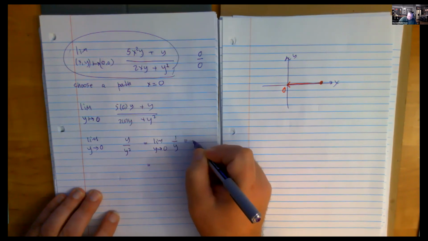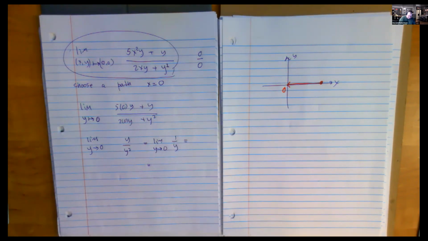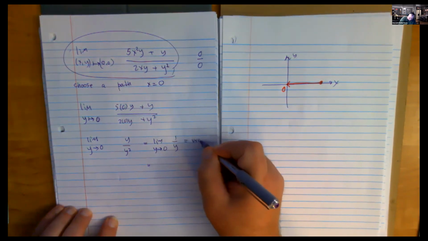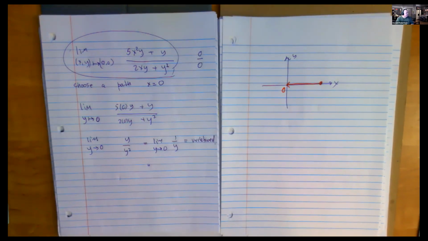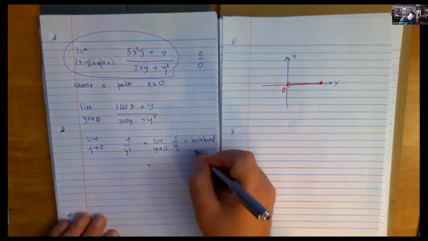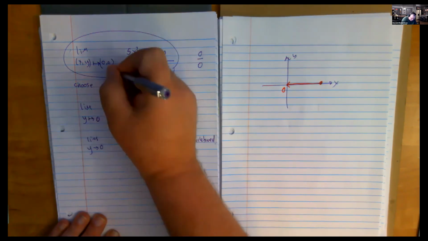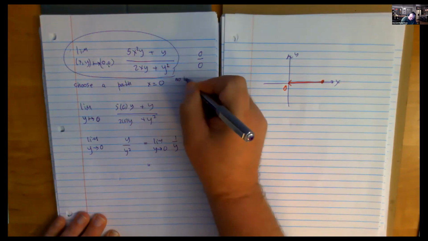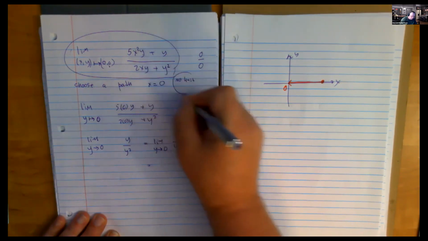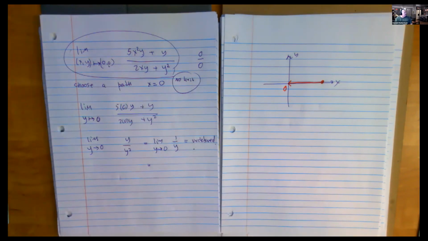Would you agree that 1 over y is undefined? We know it's probably going to be one version of infinity, but we don't go into the details. That means that this function has no limit. And by limit, we mean no numerical limit. It's not equal to a number.